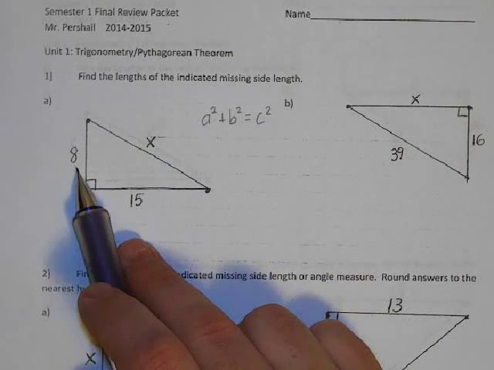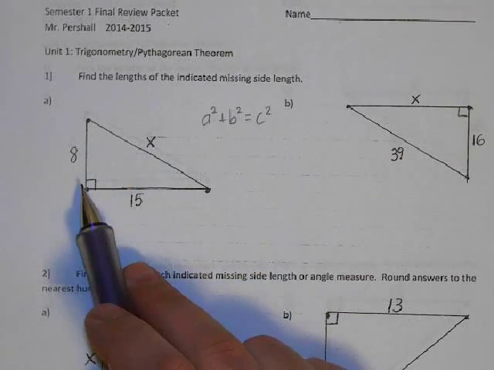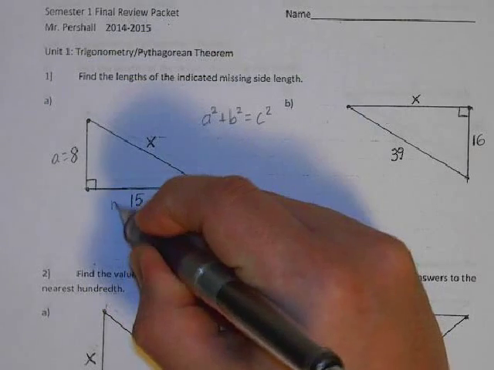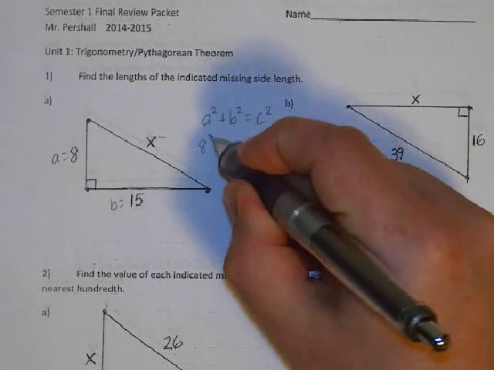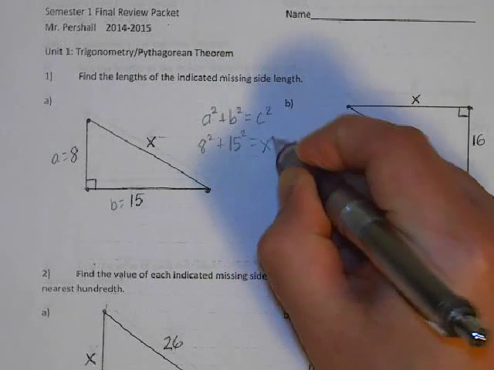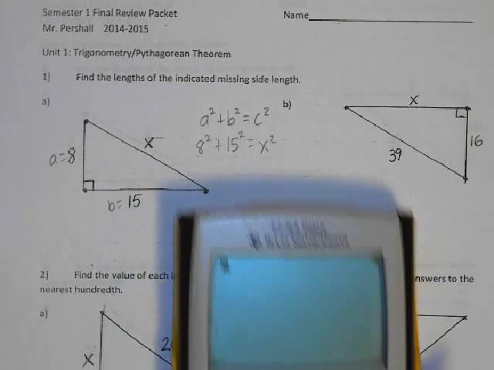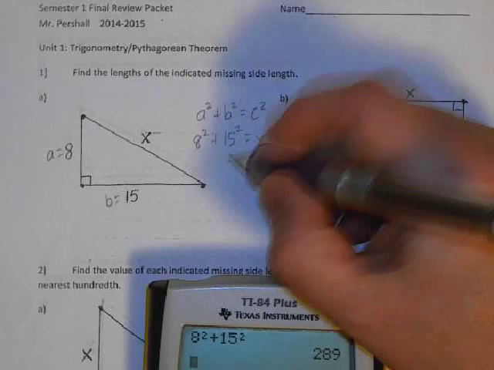For this problem, it doesn't matter which you pick for A, 8 or 15. I'm just going to put A as 8 and B equal to 15. So 8 squared plus 15 squared equals x squared. I take my calculator, 8 squared plus 15 squared, and I get 289.